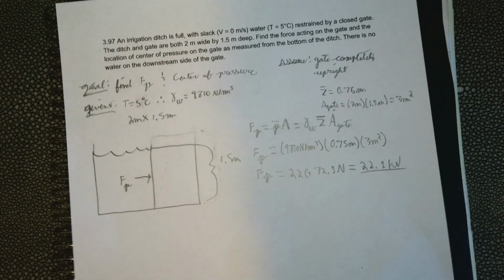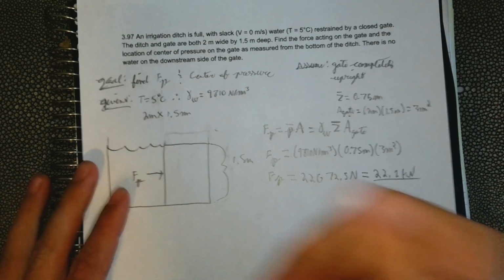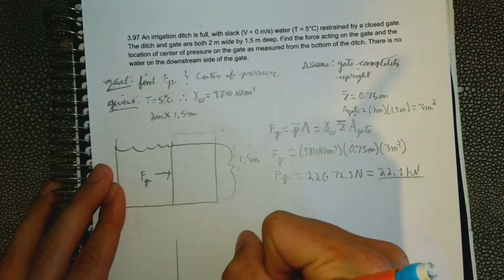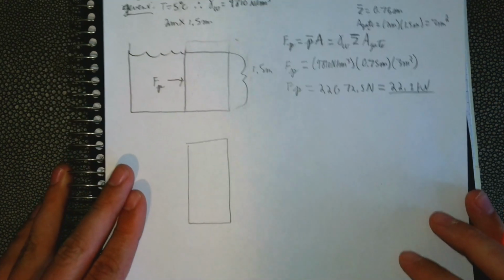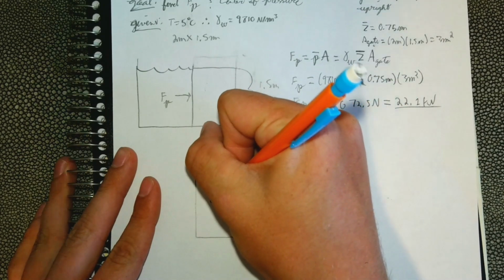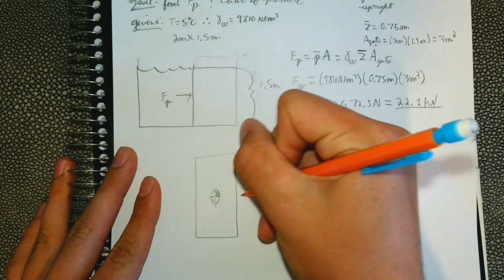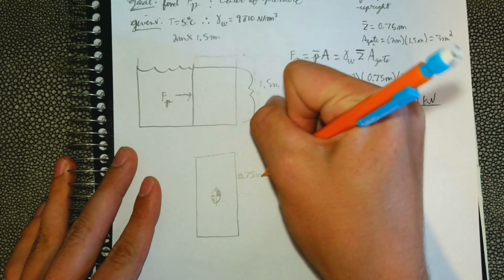For the location of the center of pressure, right? So I'm going to draw our gate again. This is our same gate that we've been working with. We found the centroid, right? The centroid, since it's a rectangle, is just at that 0.75 meters, half of 1.5.